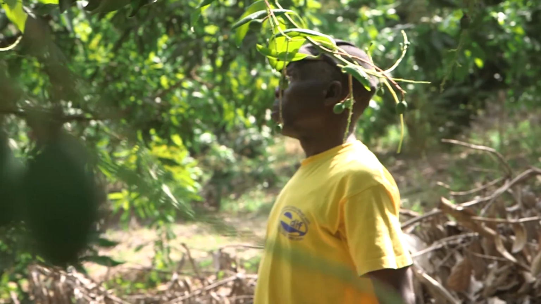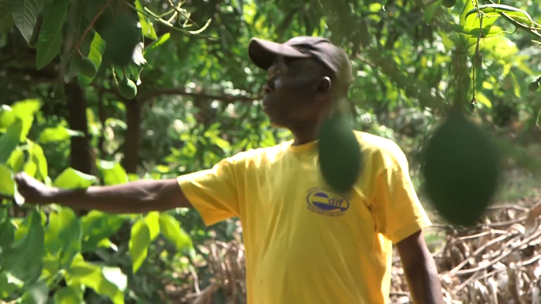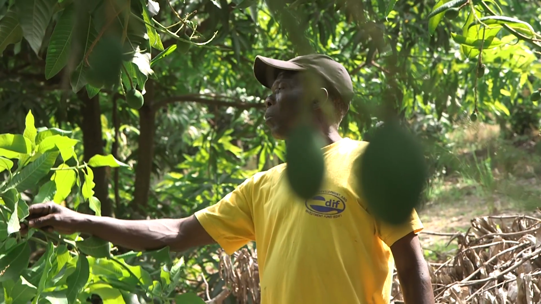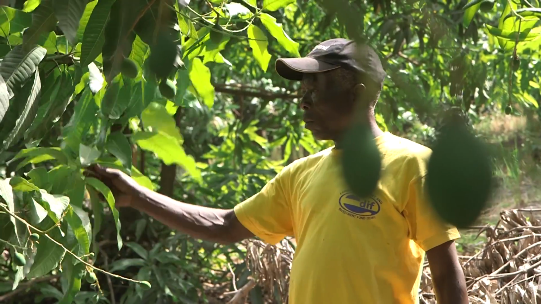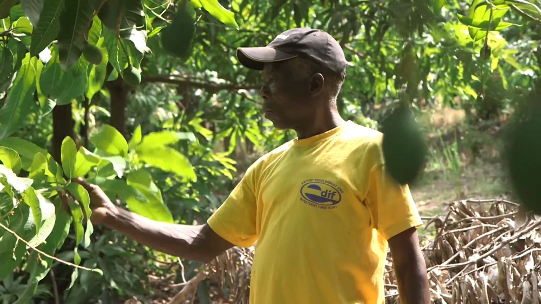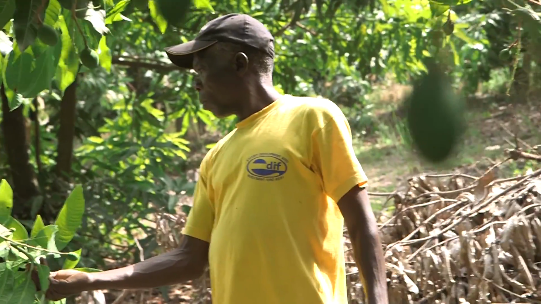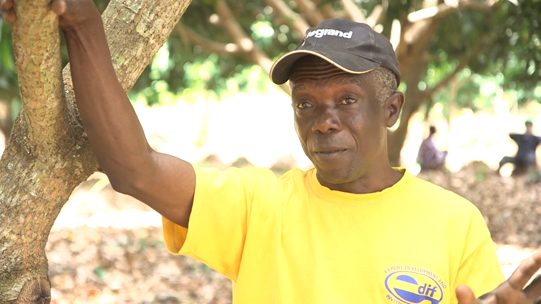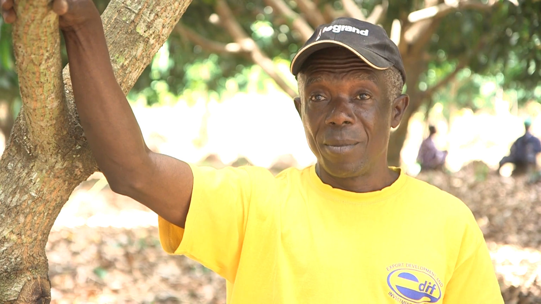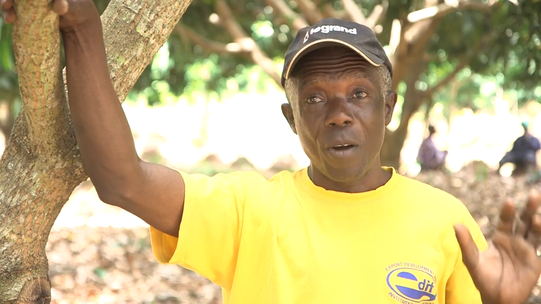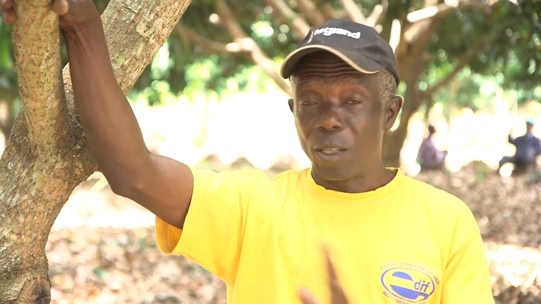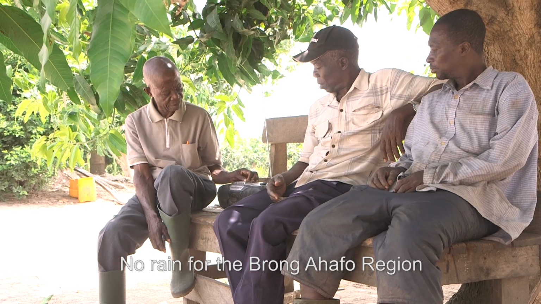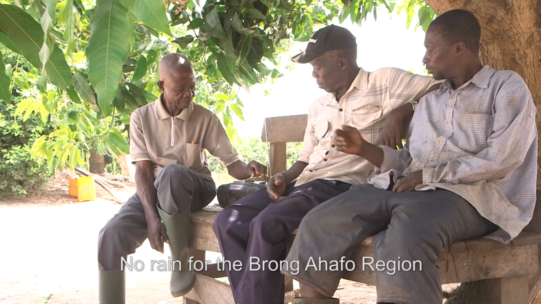Manual control. Scout your orchard regularly for any sign of the disease. At least about every two weeks, or every week, I go there, just trying to see whether there has been anthracnose, mealybugs, or there are any defects in the farm. So I just go and scout the whole farm. I go there purposely just for scouting to see what is going on in the farm.